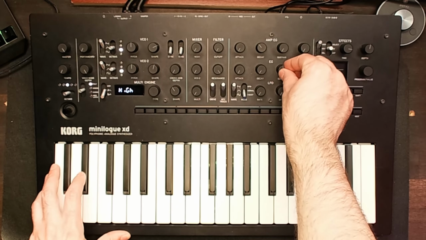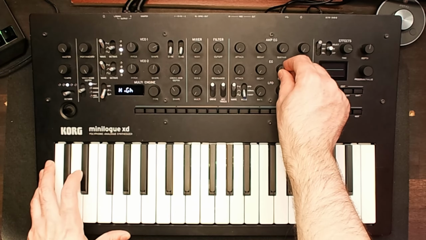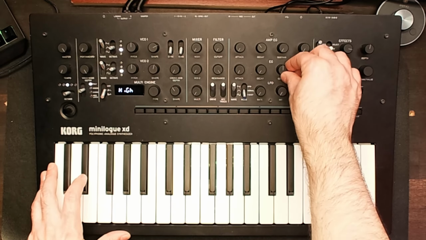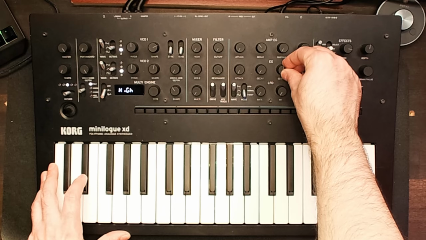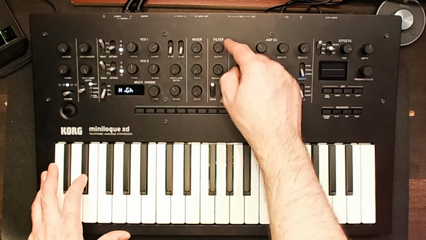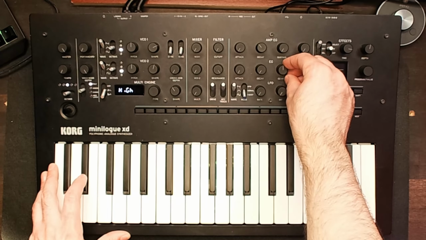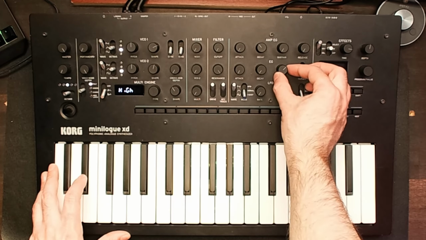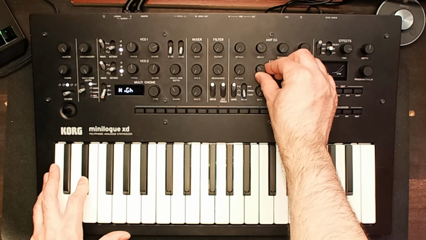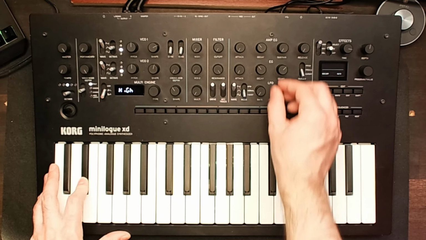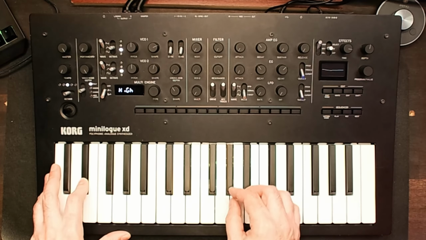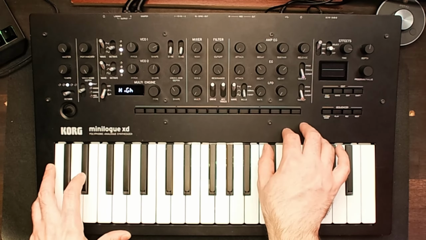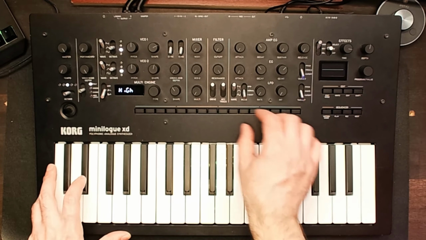All right, so how do we make this more into a drum sound? We're going to adjust the envelope amount, and we want this to go upward. So the filter's all the way down, we need the filter to go upward, so we're going to turn this envelope up. And so that's more like a sort of a kick drum sound now.